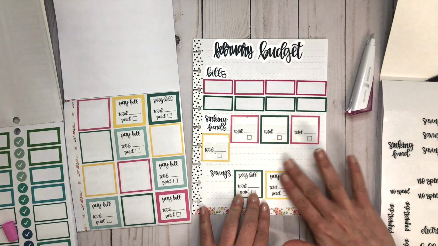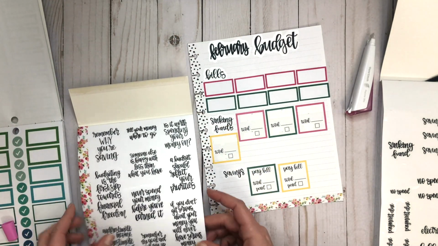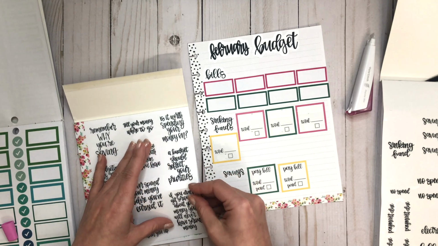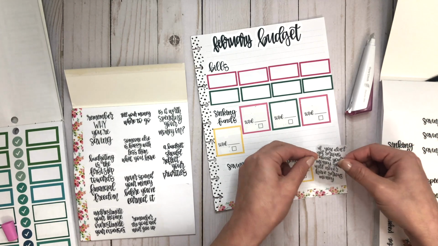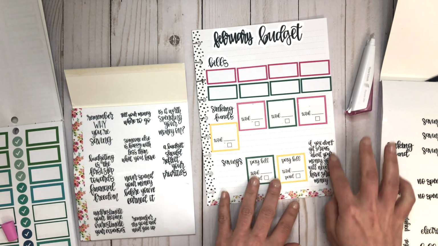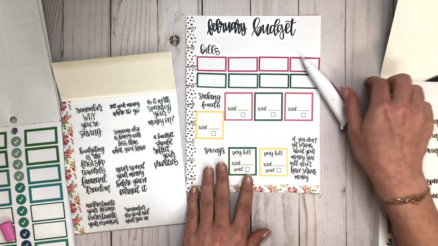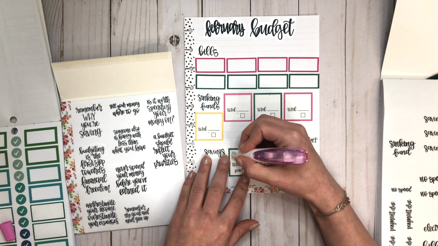And then before I go too far, I want to flip back to the beginning part of this. All right, I like this quote. If you don't get serious about your money, you will never have serious money. Okay, so let me cover this up.